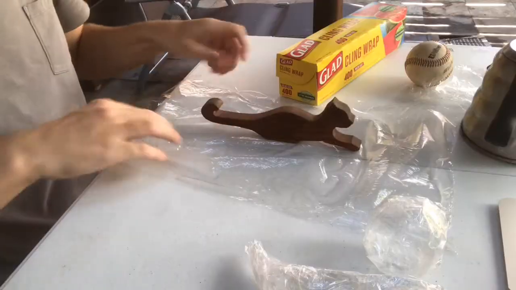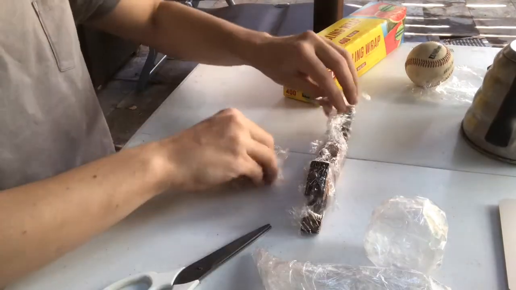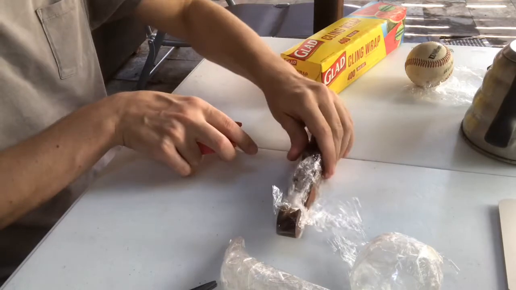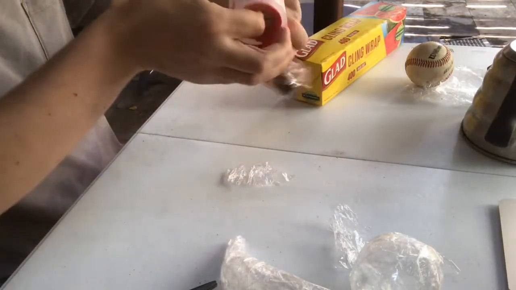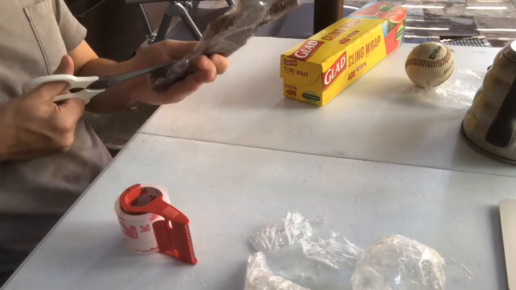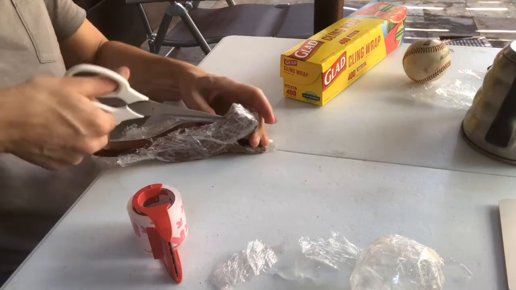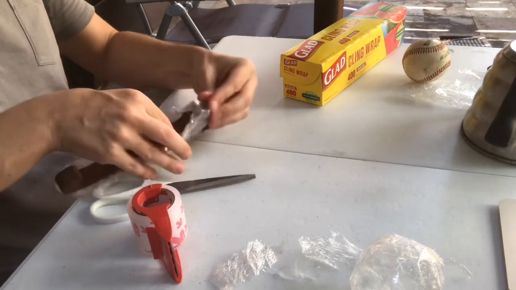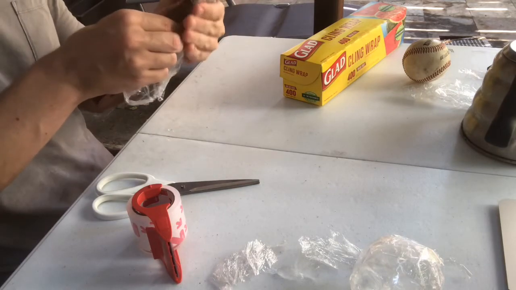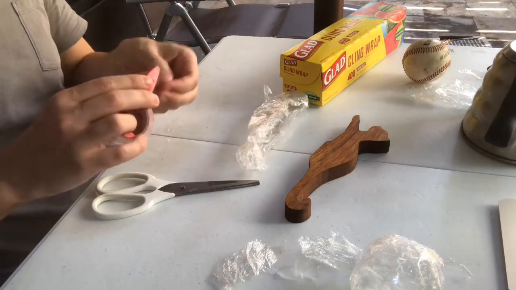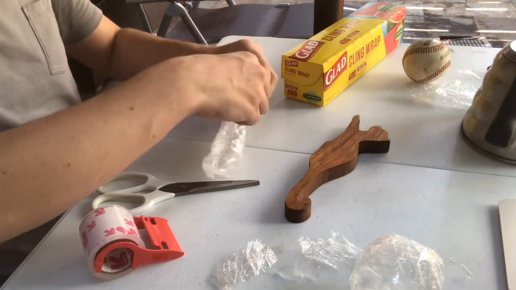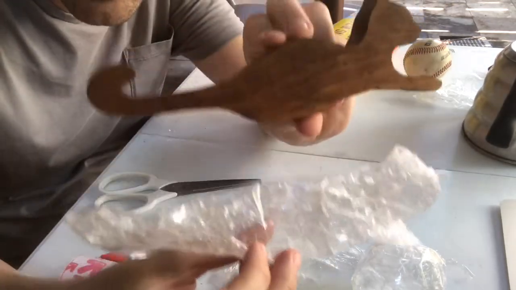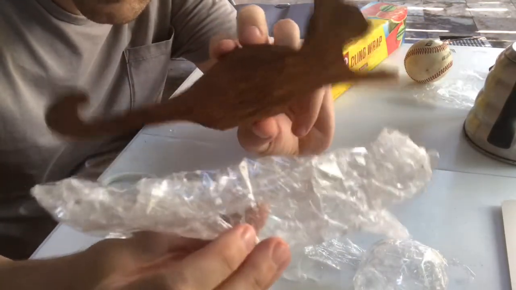I'm gonna try this. Well, it's not an exact replica, but it came pretty close. I'm happy with that.